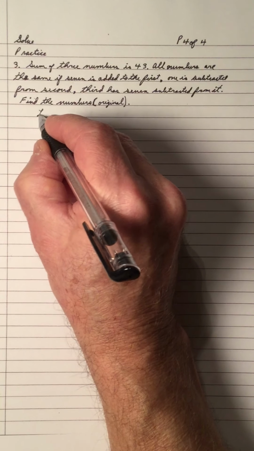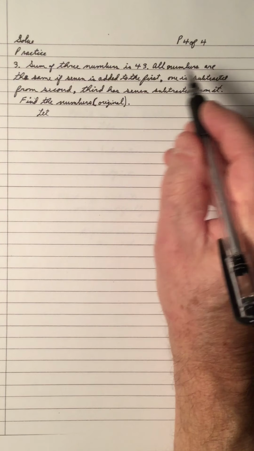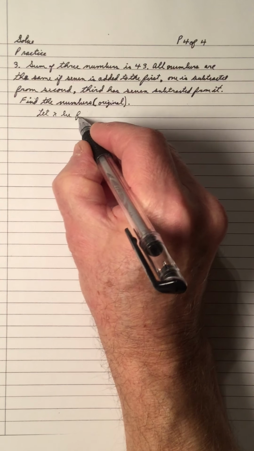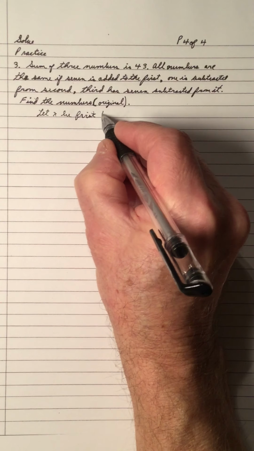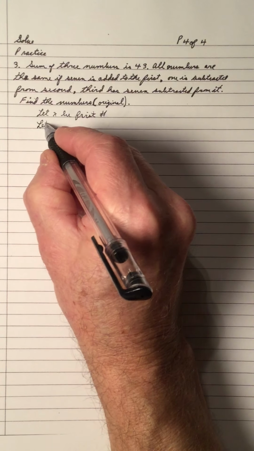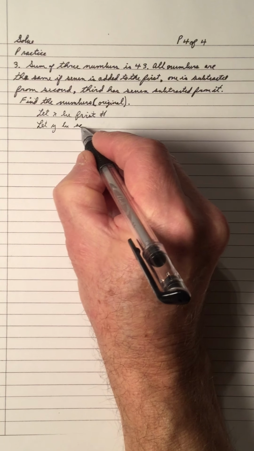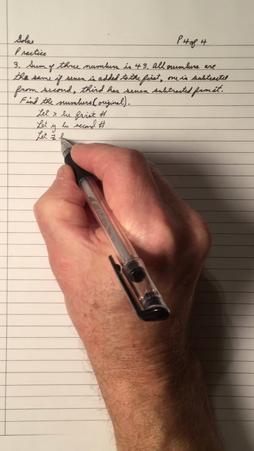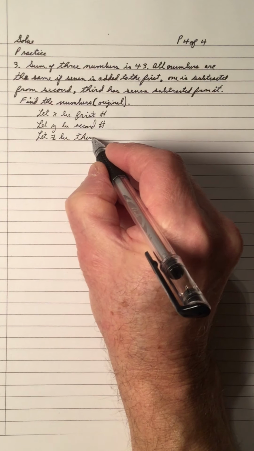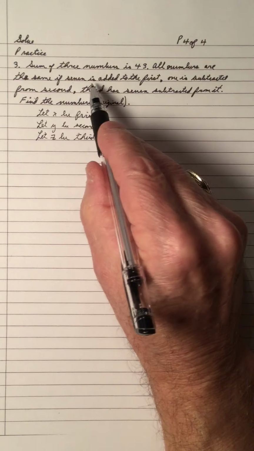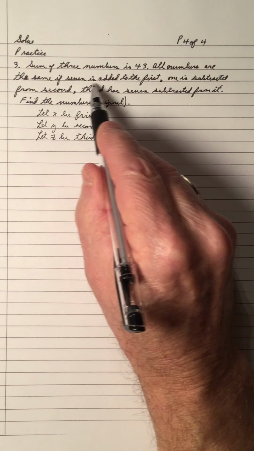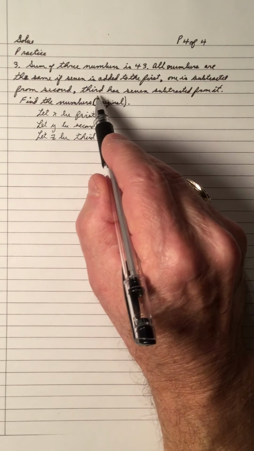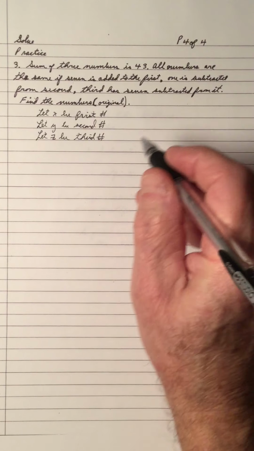So we have a first number, a second number, and a third number. We'll let x be the first number. I'm going to do them in order. Let y be the second number, and let z be the third number. That's because it says 7 is added to the first, 1 is subtracted from the second, and the third has 7 subtracted from it.